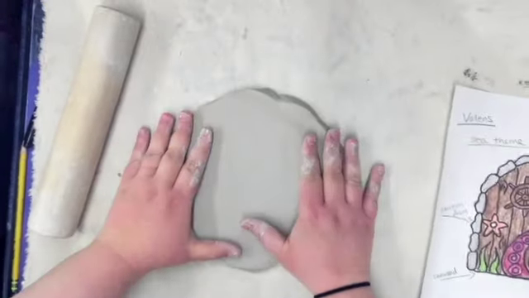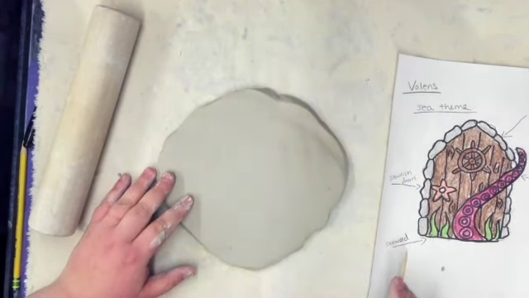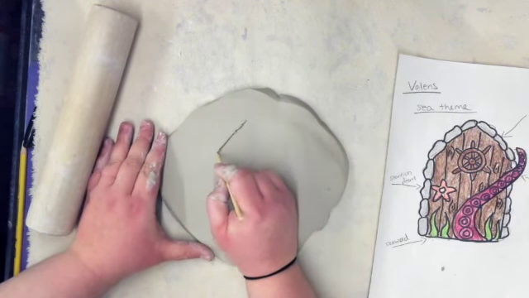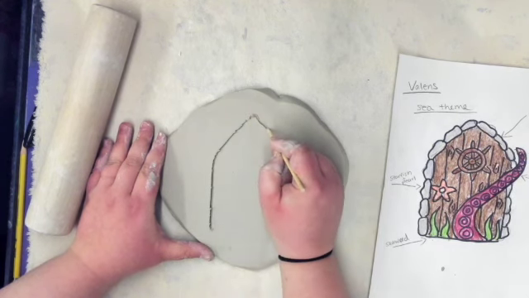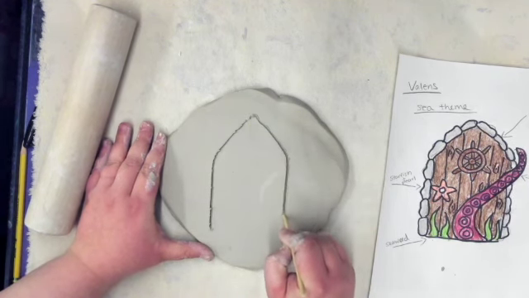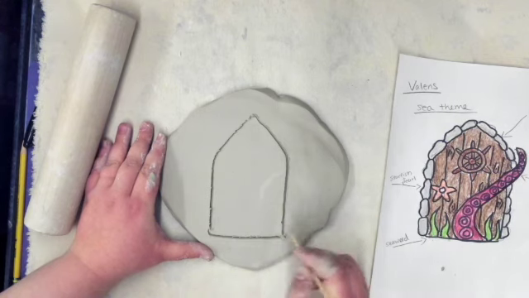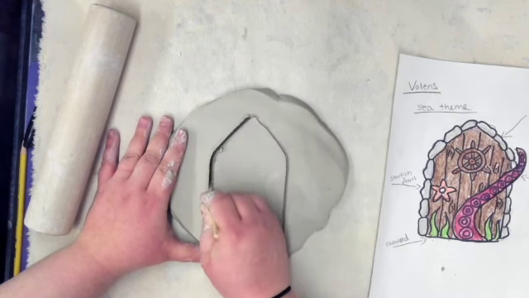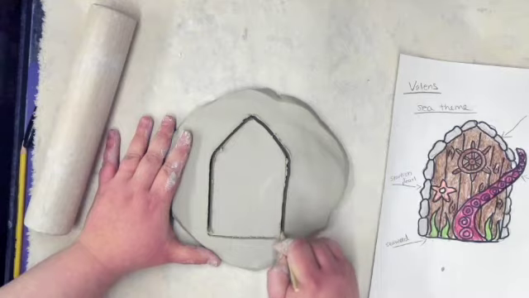All right, so now I'm looking at my picture, and now I'm just going to draw this out. I'm not going to cut it out yet. Don't make it too large. We have limited space for everything. And then when I like my shape, I'm going to press down and cut it out.